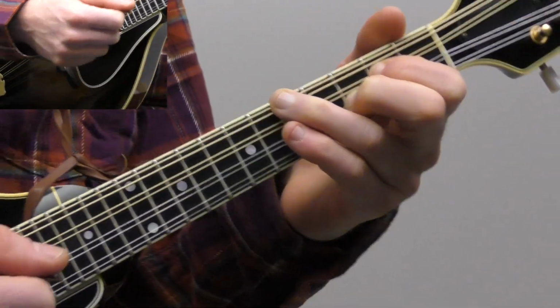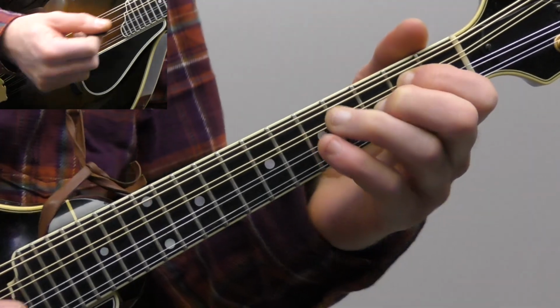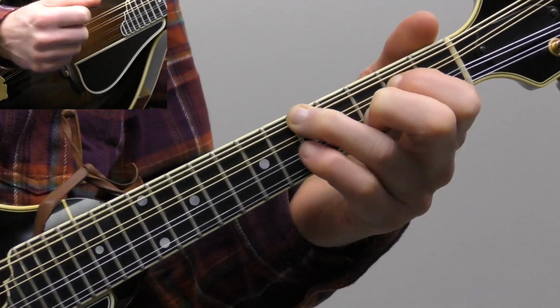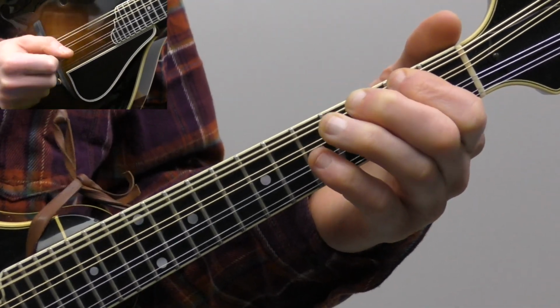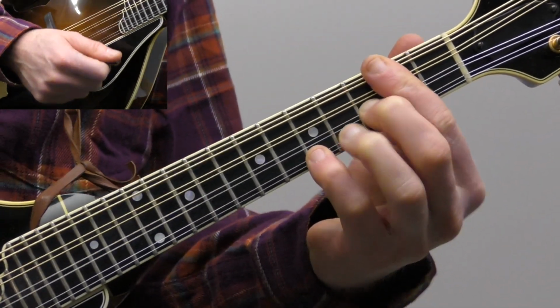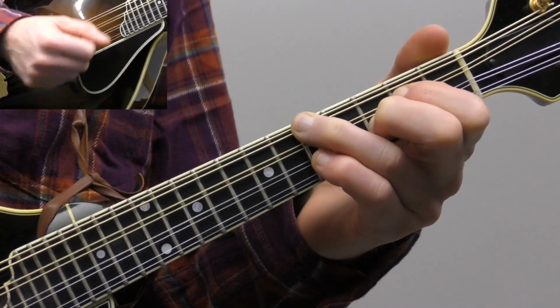So let's do some more examples, just to give you some practice, right? Some other common ones would be C, right? So now our root's down here, walk down 3 frets. In this case, it's A minor, right? So we got C, A minor.